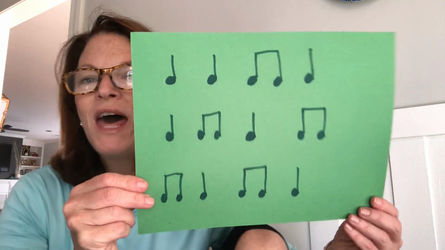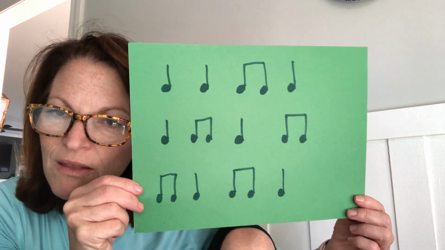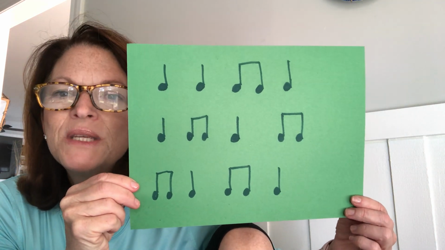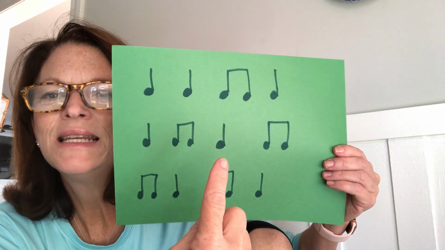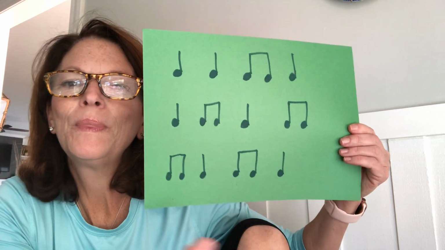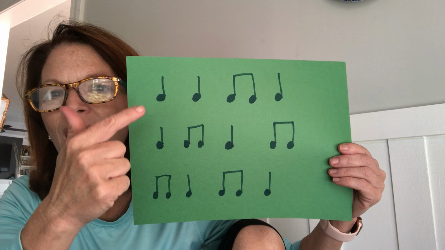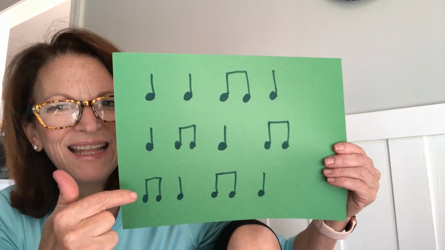Here are some rhythm patterns that I came up with. I'm going to say them for you, and then we'll repeat them together. Ta, ta, ti, ti, ta. Ta, ti, ti, ta, ti, ti. Ti, ti, ta, ti, ti, ta. Do you see how they're lined up? Not quite exactly, but you can tell you have your quarter notes and the 1/8 note that goes underneath. Quarter, 1/8, quarter, 1/8, quarter, 1/8, quarter, 1/8, quarter.